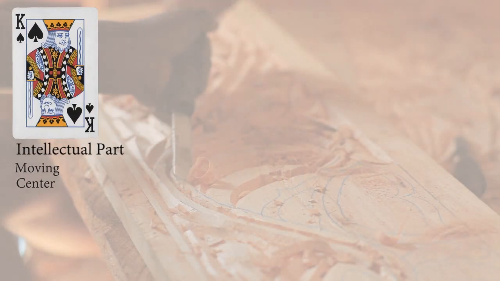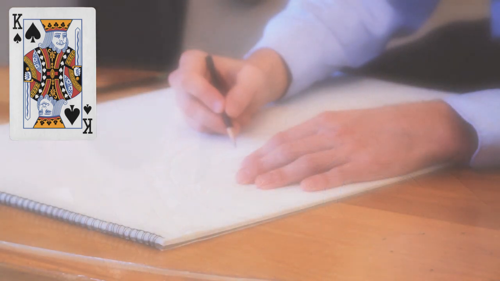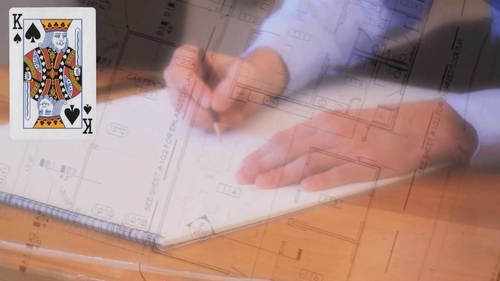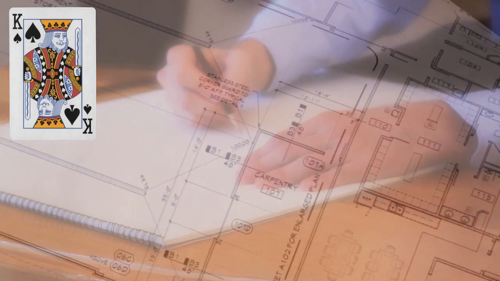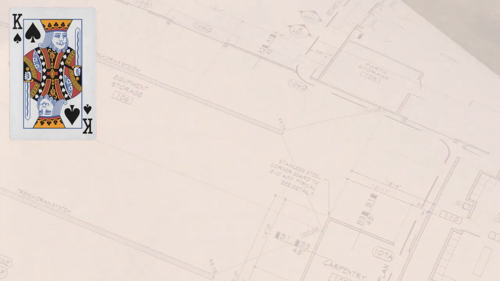The intellectual part of the moving center functions with controlled attention. It can plan abstractly, as in scheduling a set of tasks that must be achieved in sequence and within a definite time frame. It can also visualize, as an engineer or architect must envision small parts connecting into a greater whole.